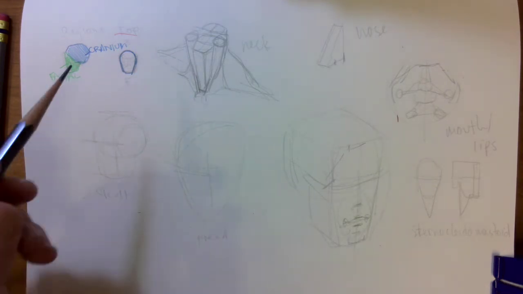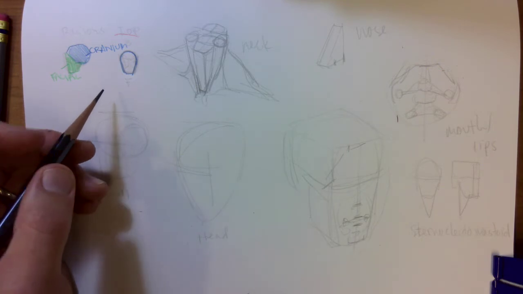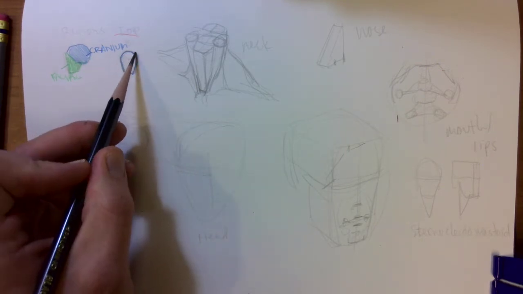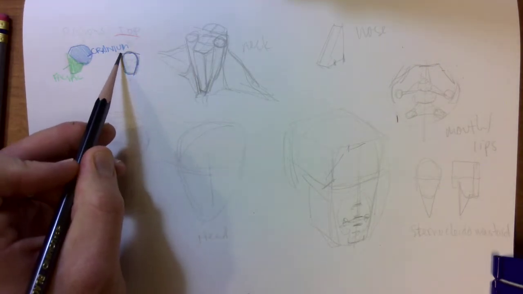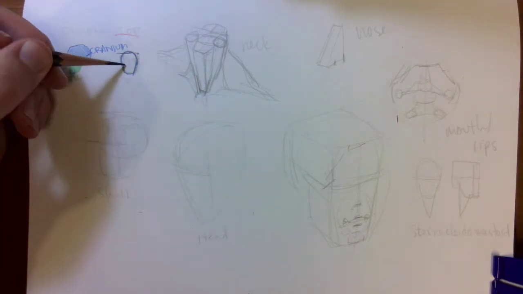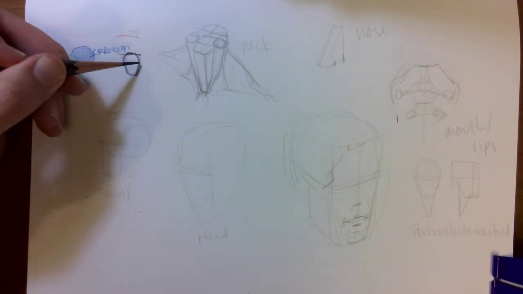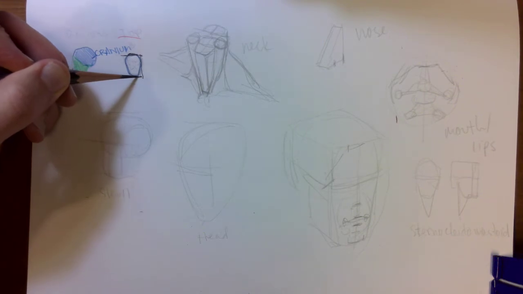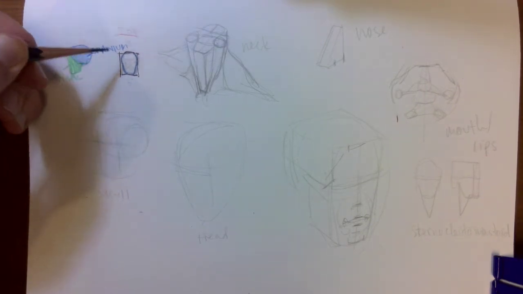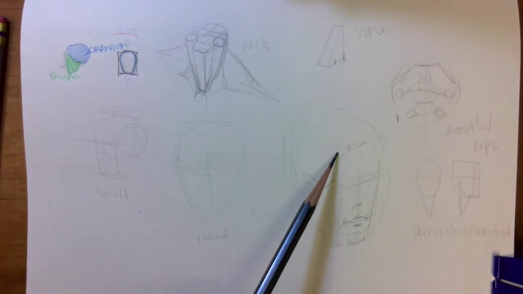giving this sort of orientation shorthand to the skull, basically what we're doing here is throwing a rectangle around here from the back up the side to the front. And you'll see that in my pre-drawing here.